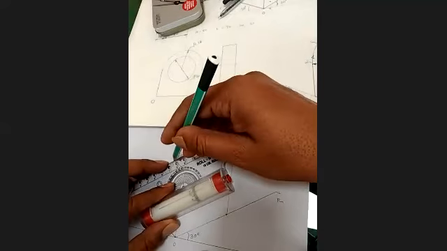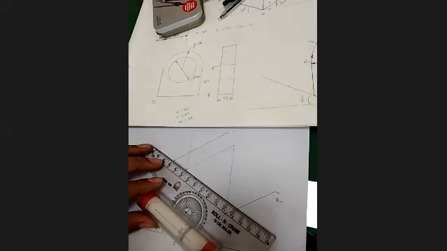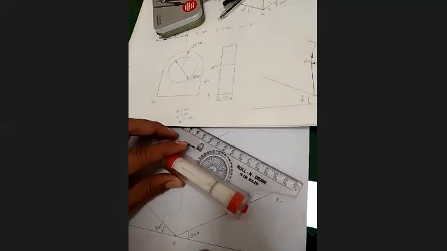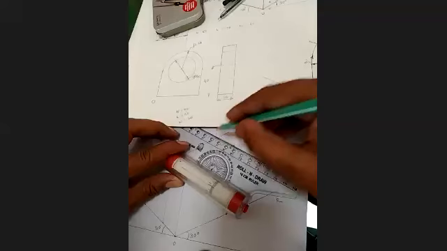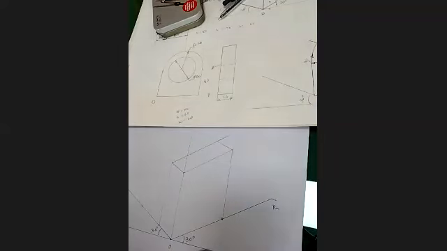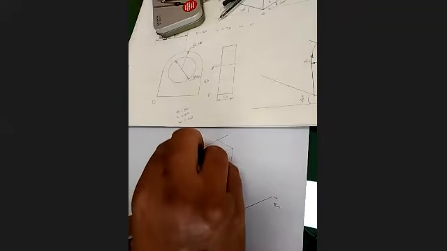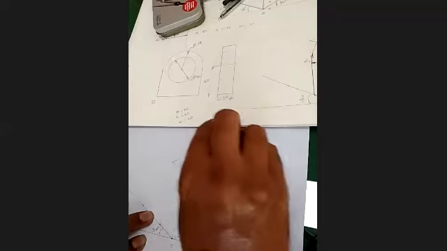Then I align with the left axis again and take it from here. Now you have the box. I will erase the unnecessary lines because they should not spoil the appearance of your answer.